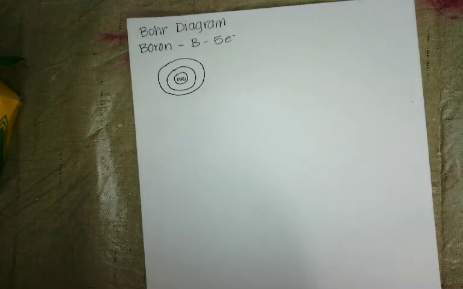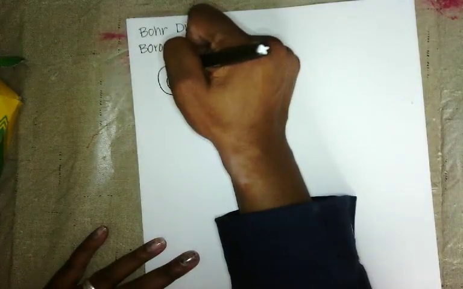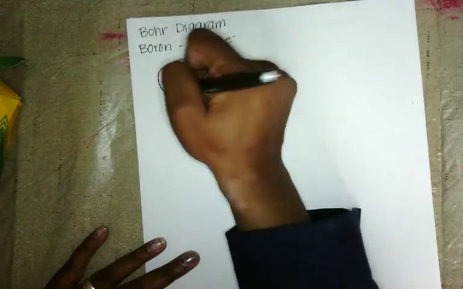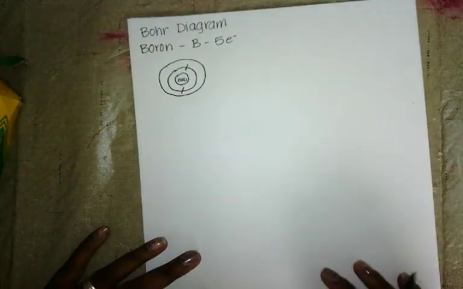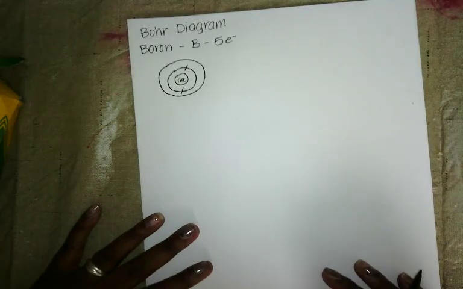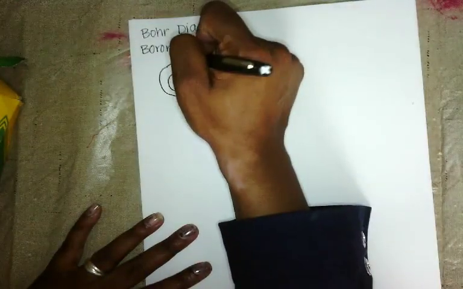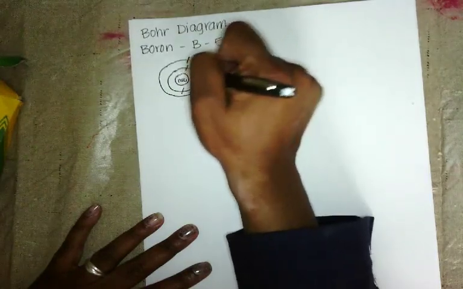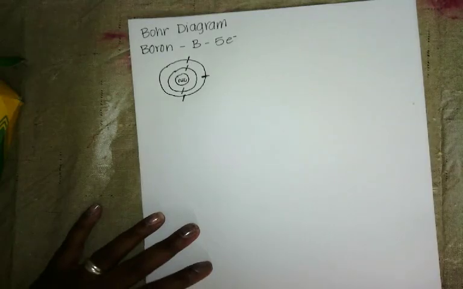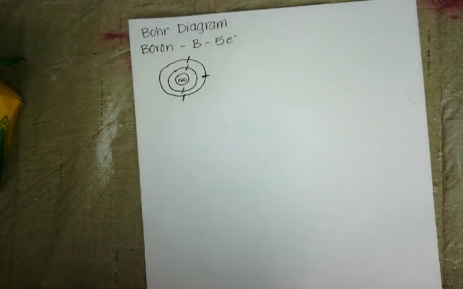All right, so next piece is where those 5 electrons go. They're going to start filling closest to the nucleus. I'm not going to put dots, I'm just going to put slashes instead. It's easier for students to see. So the first 2 electrons go on that first ring, and then the second 3 electrons go on the second ring. Okay, so it has a total of 5 electrons, 2 on the first ring, 3 on the second ring.